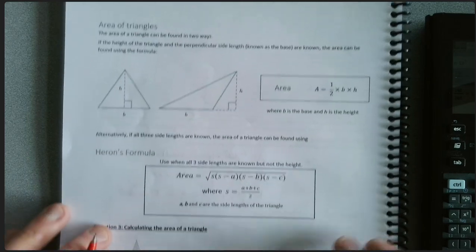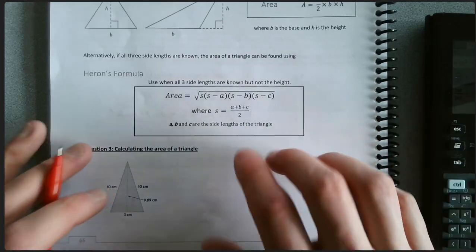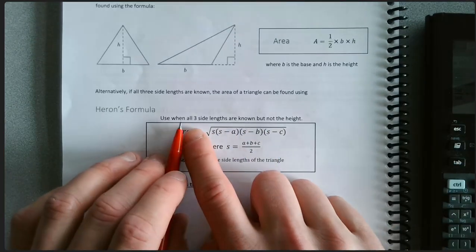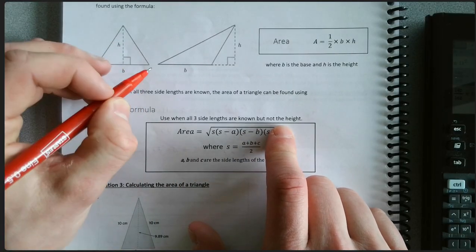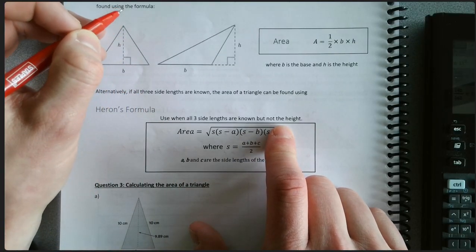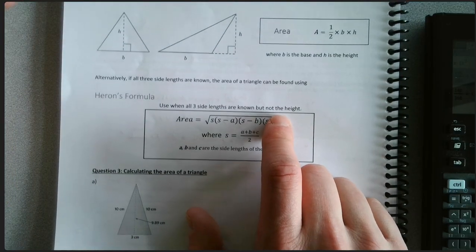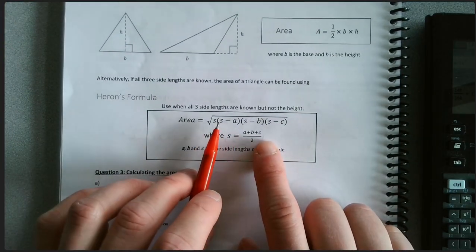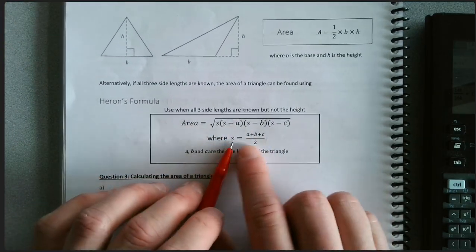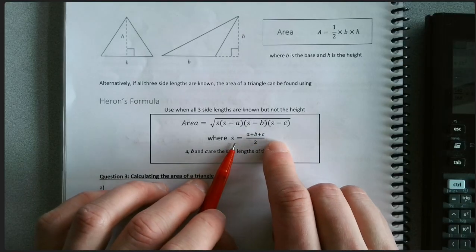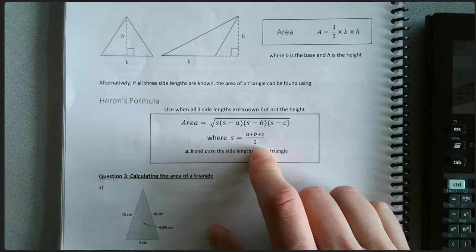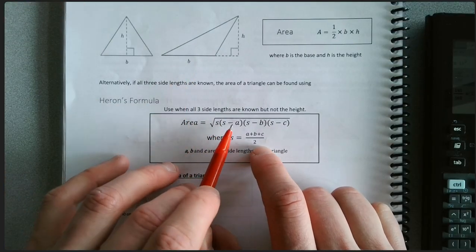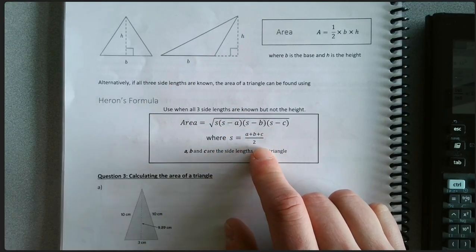All right, so you might specifically be asked to use Heron's formula. So when all three side lengths are known, but not the height. So if we were given all of these side lengths, but not the perpendicular height, there is a formula we can use to do it. Looks a bit of a chunk, but it's not too bad, right? So where S is equal to A plus B plus C divided by 2. So all of the lengths added together and then divided by 2. And then we're just going to use that S over and over and over, right? So that value over and over.